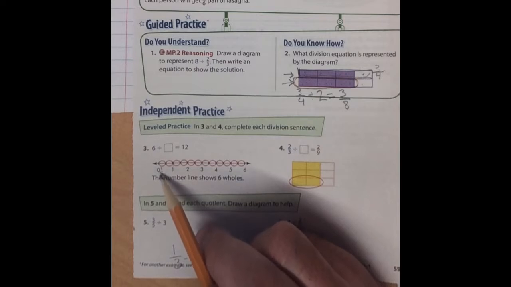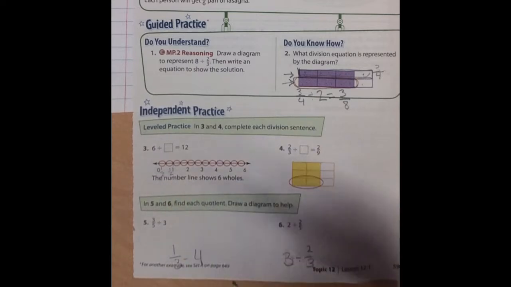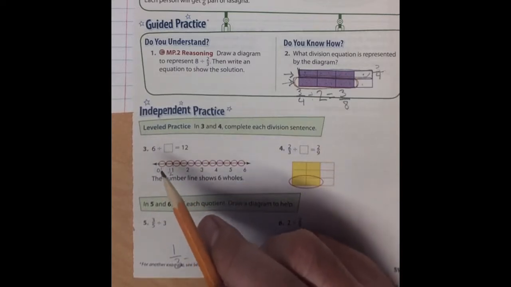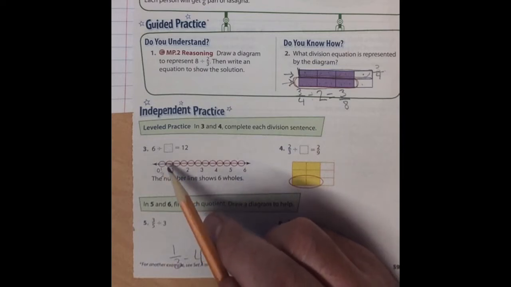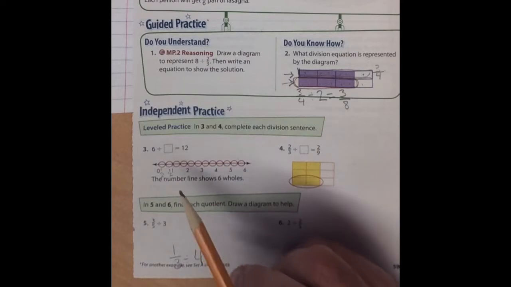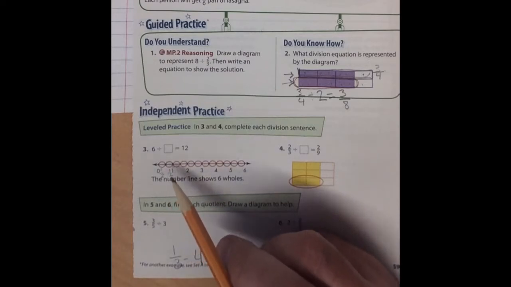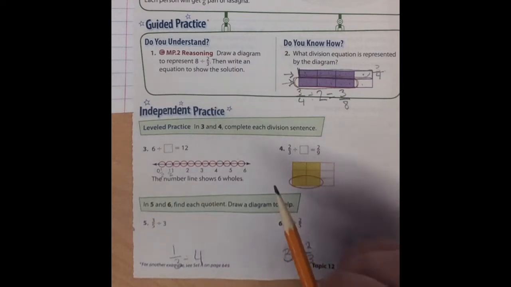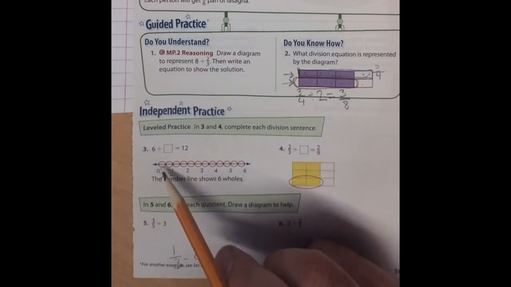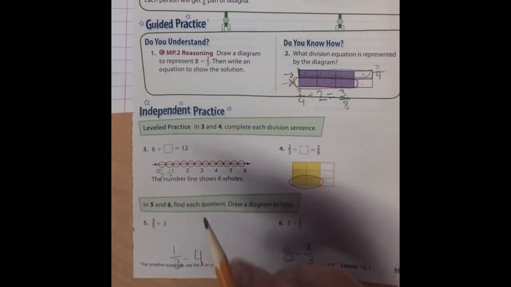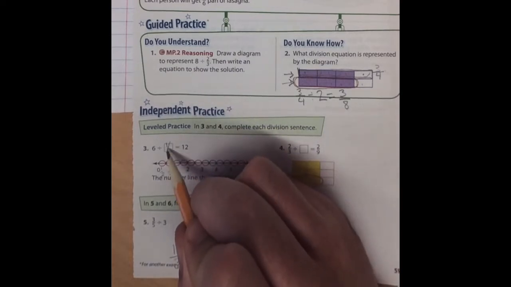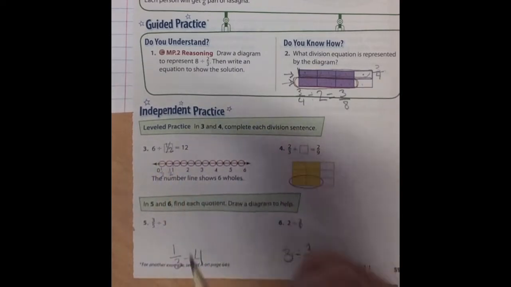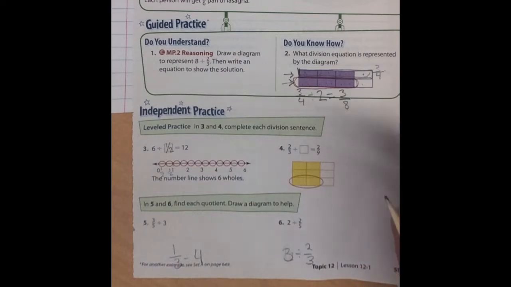Each of these would be worth 1/2 to make up the whole. If there were 3 bubbles we'd be in thirds, 4, we'd be in fourths. But since there's only 2, 2/2 equal a whole. So each of these bubbles equals 1/2. So if I divided 6 into halves, I would get 12. So 6 divided by 1/2 equals 12.